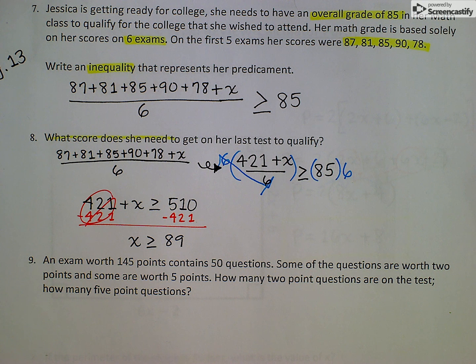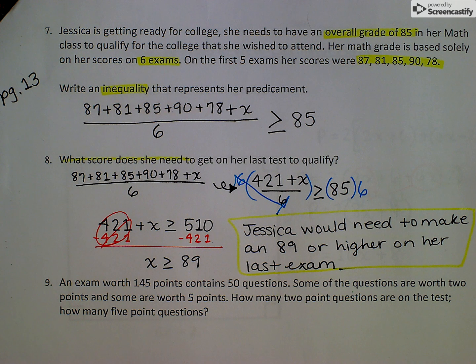Now, recall this is a word problem. You must answer in a complete sentence. So, Jessica would need to make an 89 or higher on her last exam.